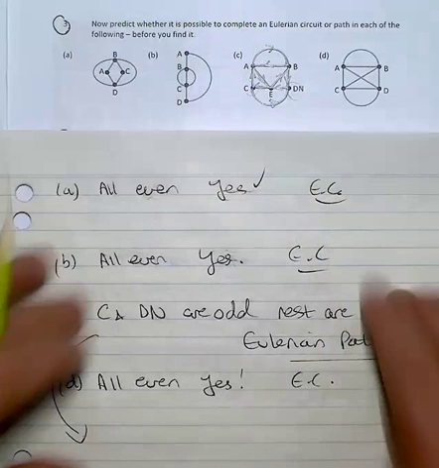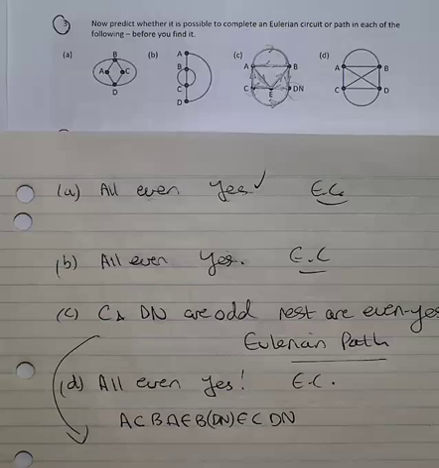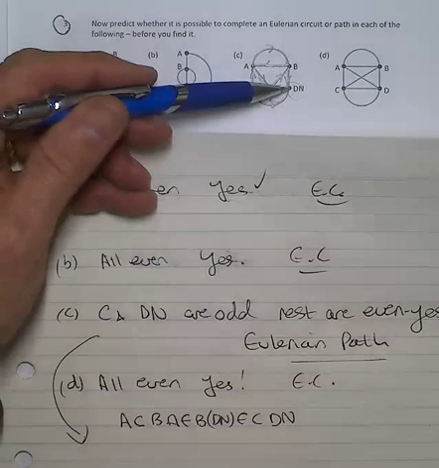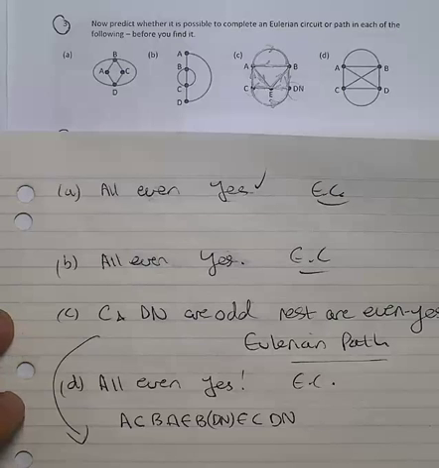I'll just write the summary for that. Please notice you can have variants of this, and obviously if I start at D, I'll have some alternatives to that answer I've presented.